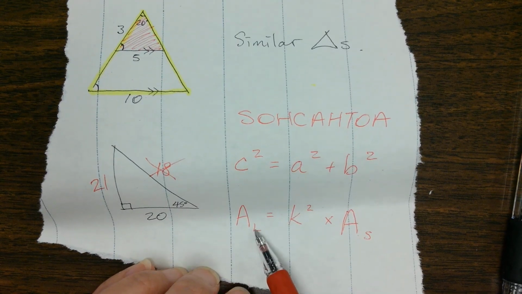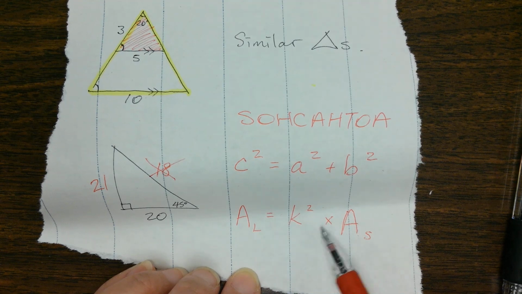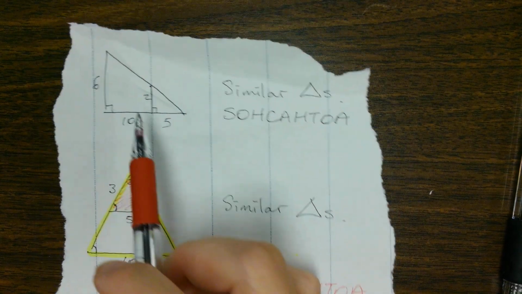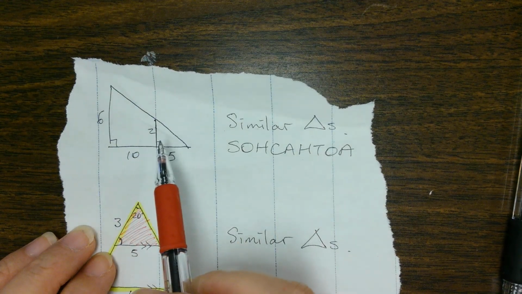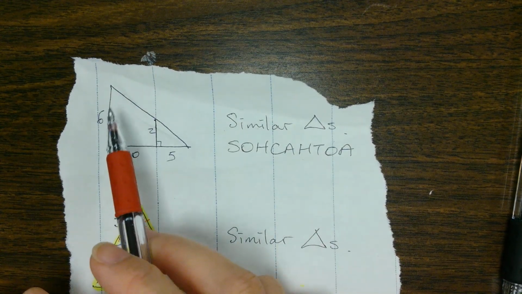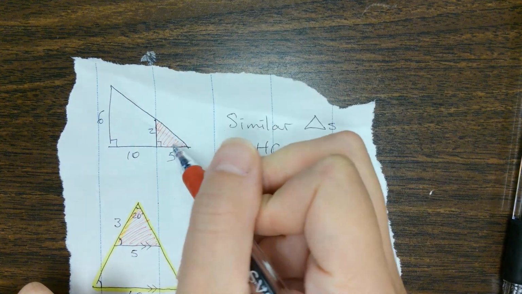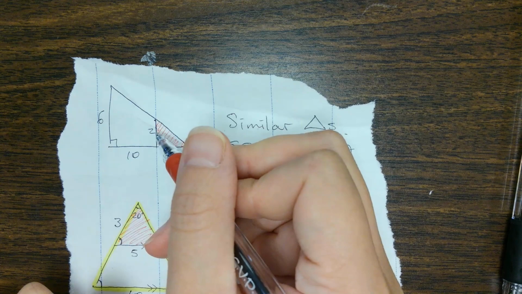Paul, your question? Oh, this one? The area of the large shape is the area of the small shape times that k squared. So for this one right here, let's say 5 times 2 divided by 2.